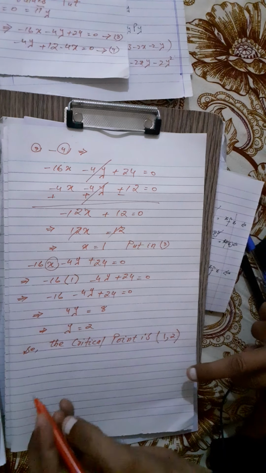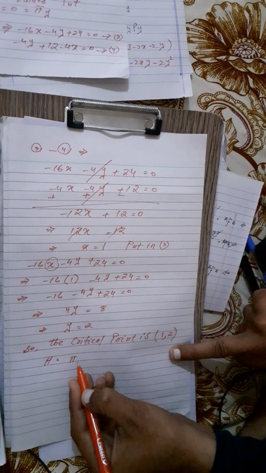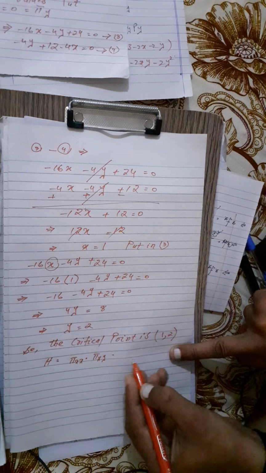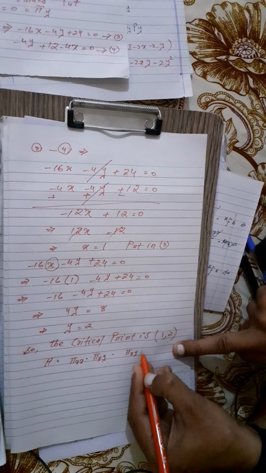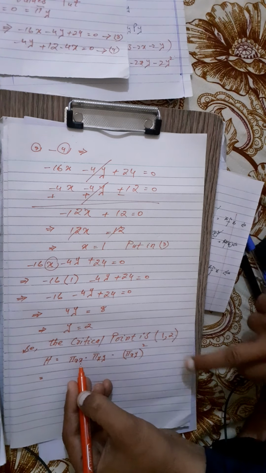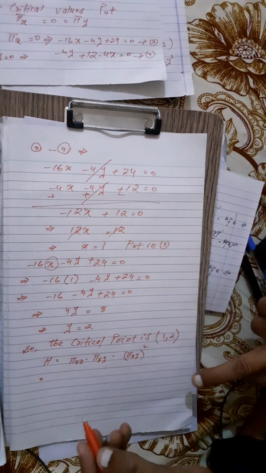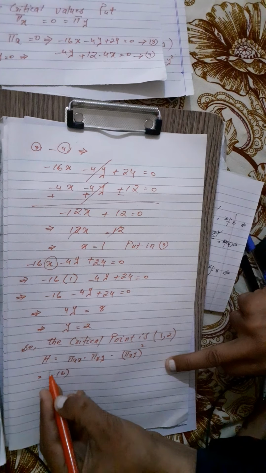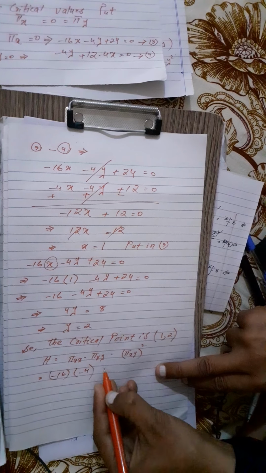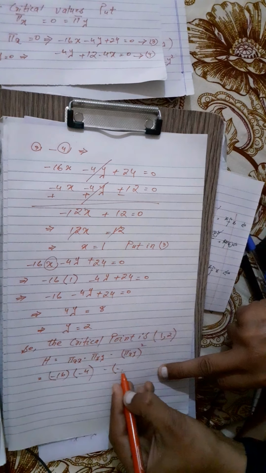Now we will use the Hessian. Hessian equals pi xx multiplied by pi yy minus pi xy whole square. Pi xx is minus 16. Pi yy is minus 4. Pi xy is minus 4 as well.